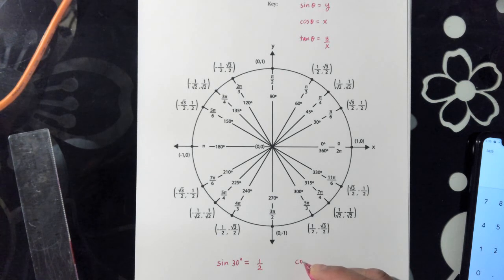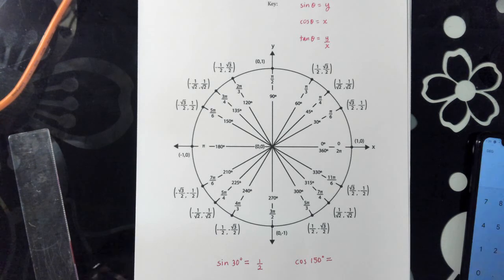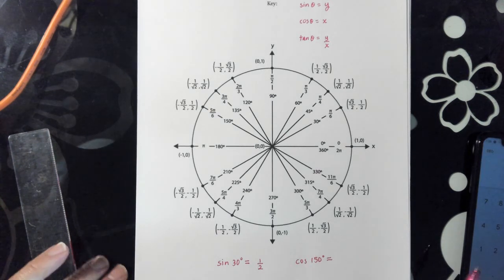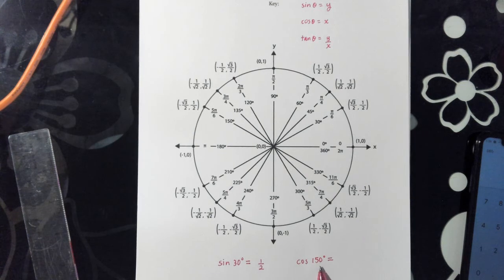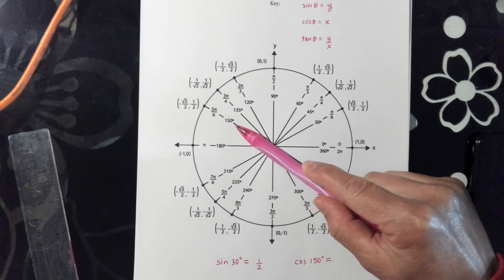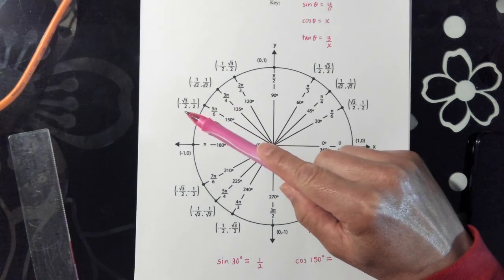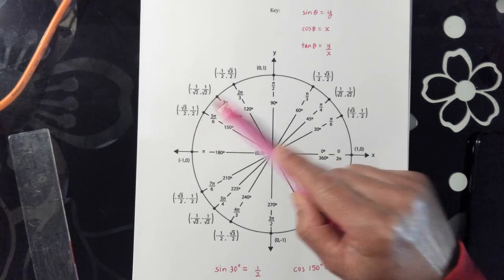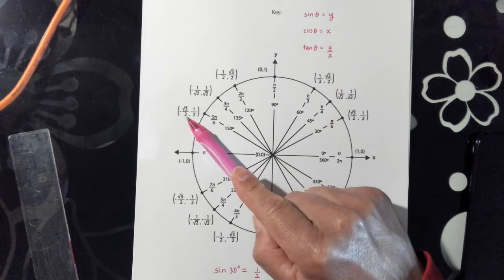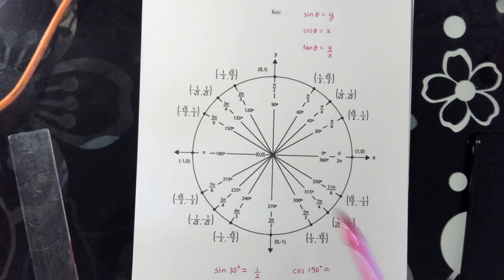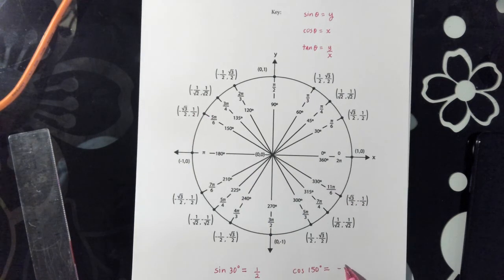Let's say I ask you what the cosine of 150 degrees is. Remember, sine, cosine, tangent, they're just fractions. So you go to 150 degrees, right here, and then you find the cosine value. Is cosine the x or is cosine the y? Cosine is the x. So negative radical 3 over 2.